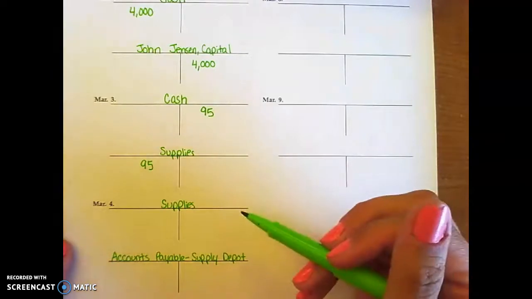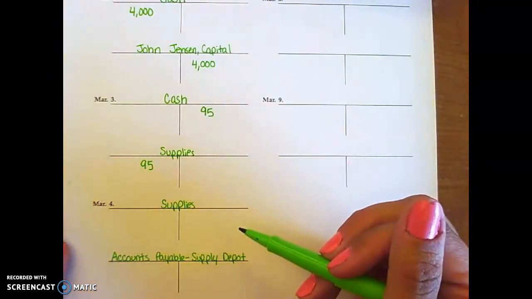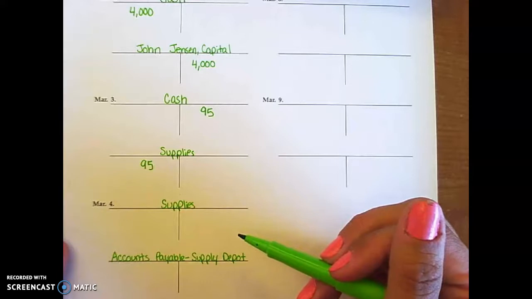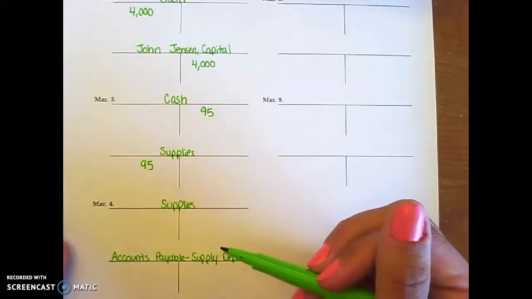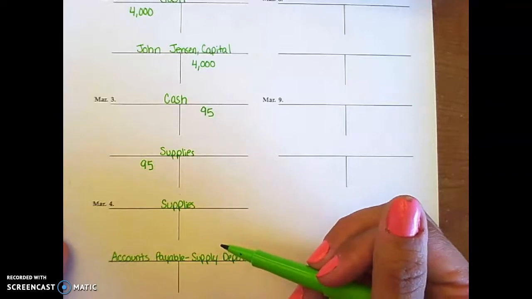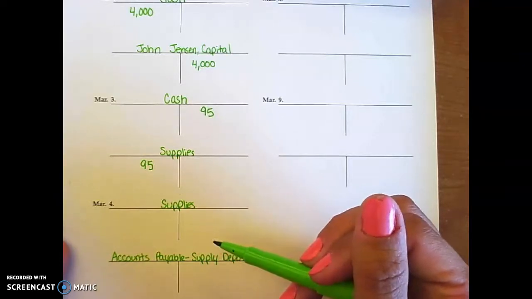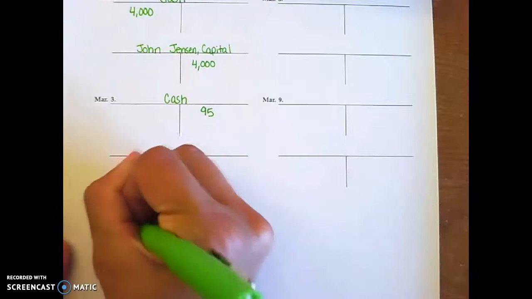So we bought supplies. Supplies is an asset, and since we bought supplies, supplies will be increasing, and assets have a normal debit balance, so supplies is going to receive a debit for $120.